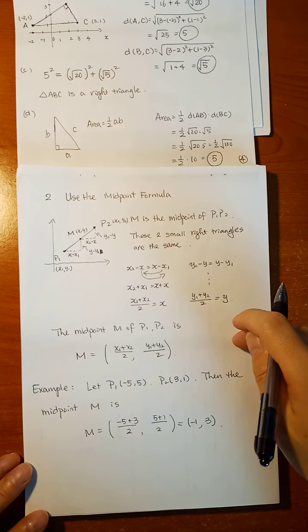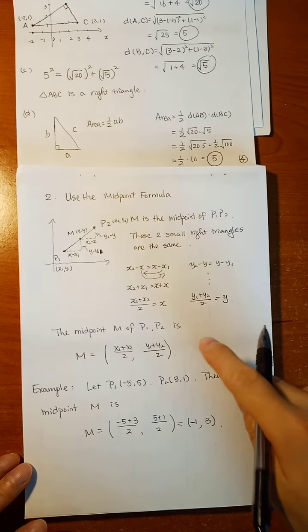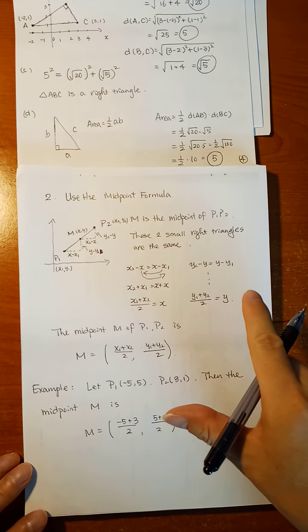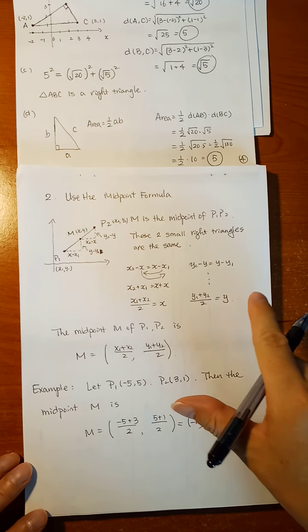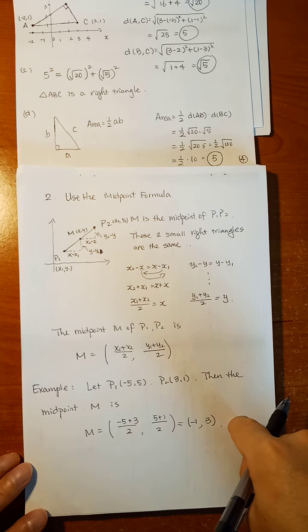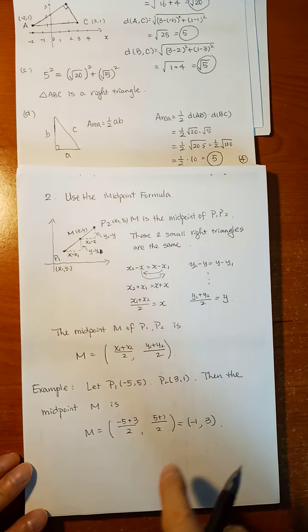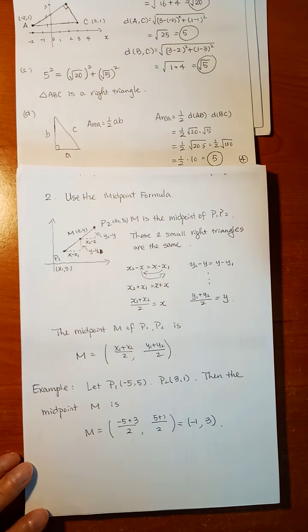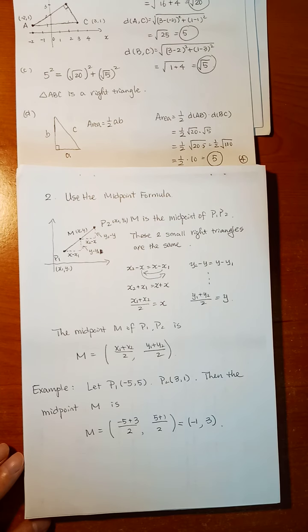Okay, so in this section we learn two formulas. One is the distance formula, square root of x1 minus x2 squared plus y1 minus y2 squared. And we learn this midpoint formula. The midpoint is the average of the x coordinates and the average of the y coordinates. Do your exercise. Ask me questions if you have, and I will either send you an email back to answer it, or I will discuss it in the video.